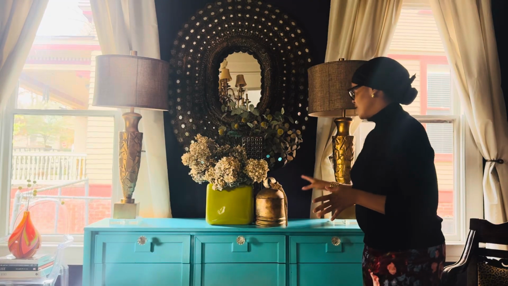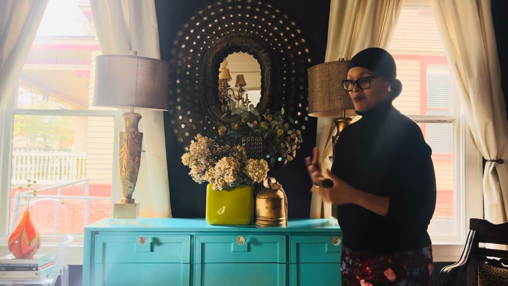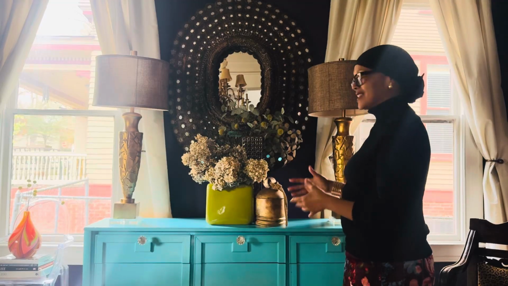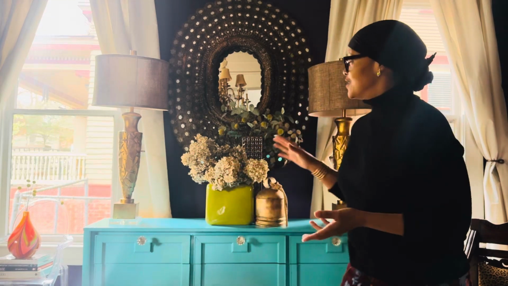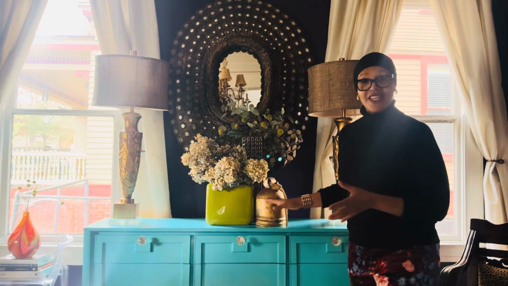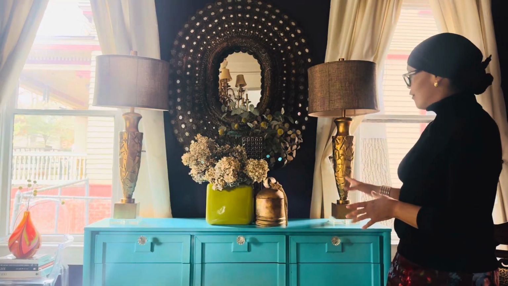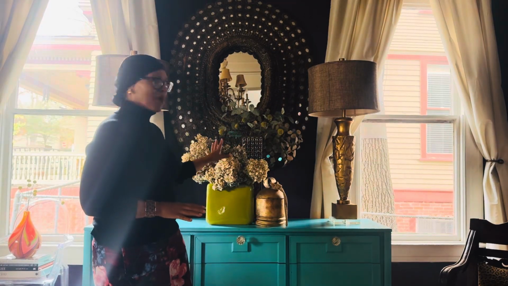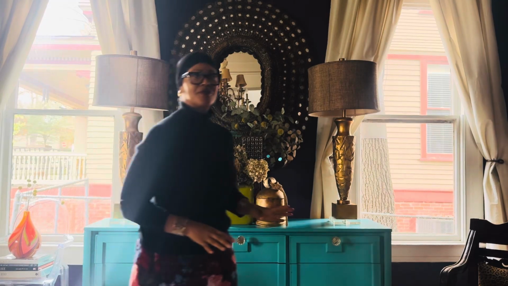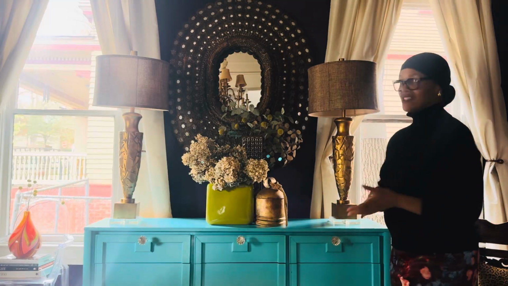Now I want you to know that this vignette, and when I'm speaking of vignette, I mean a grouping, a display. And so you'll see that in residential homes, commercial homes. And so this display or vignette has been like this for years. The only thing that I've ever changed is really just the dried flowers that I put in. And even these have been here for probably about a year, if not maybe even a little bit longer than that. And the reason being is because I love it as it is.